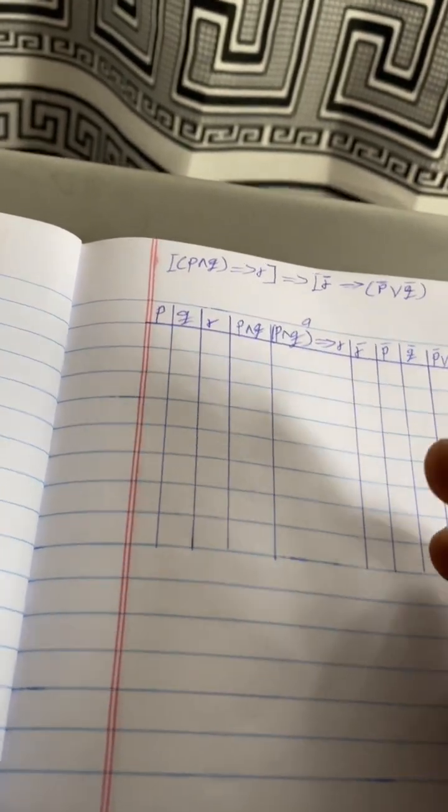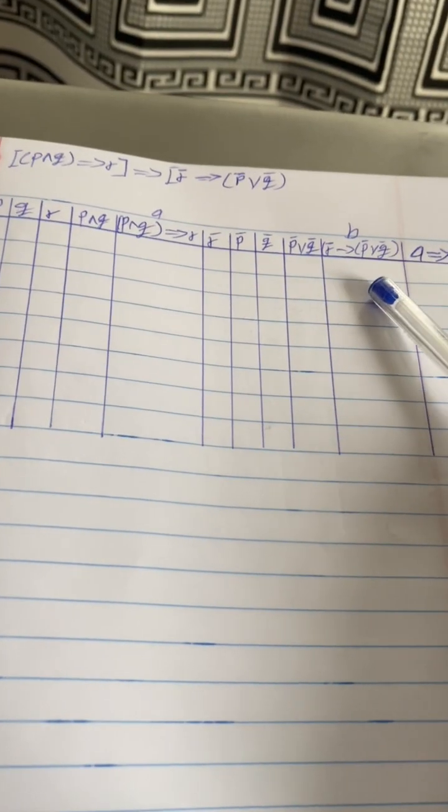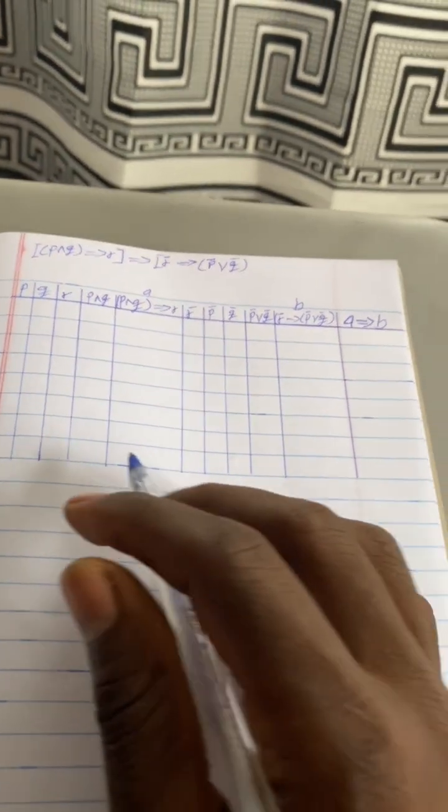Good day, everyone. This is the assignment that the district teacher said we should do. So I'm coming to show everyone how to solve this question.